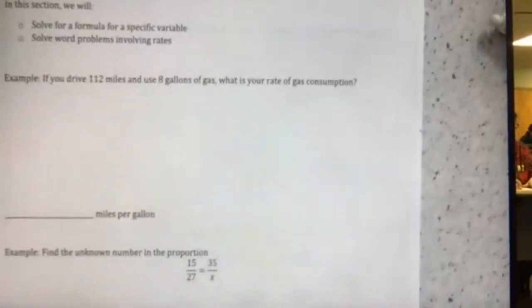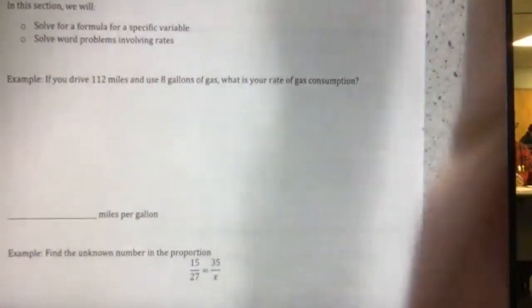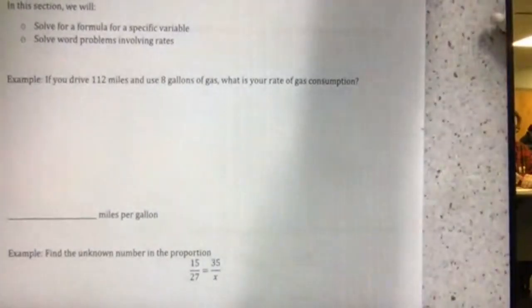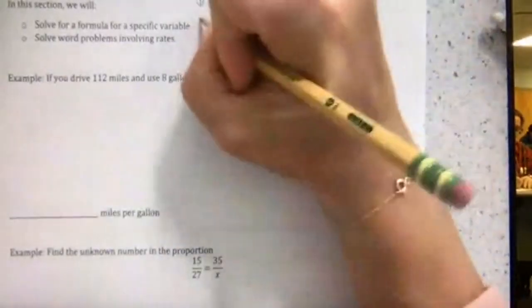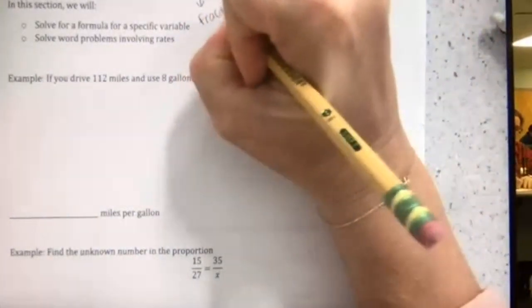So picking up on page 17, Module 2 homework 2, rational equations and problem solving. Whenever we're talking about rational equations, remember that means fractions. So we're going to put things in fraction form because that is what test 4 is all about.